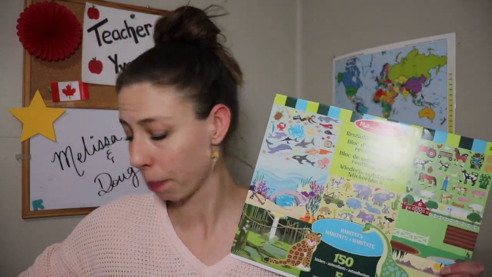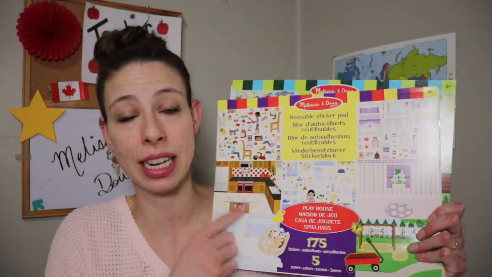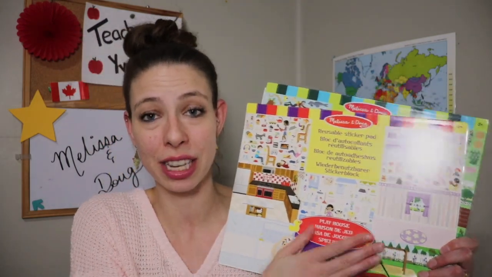You have different packs with different themes, and you get several scenes and you get several stickers. These stickers are reusable, but I do find them actually kind of tricky to reuse as rewards. Like if I wanted to set a scene for them as a reward, I don't find they stick as well, and then you have to wash the back of them. So it's not how I use it actually. I use them, I make scenes. So they are already made.